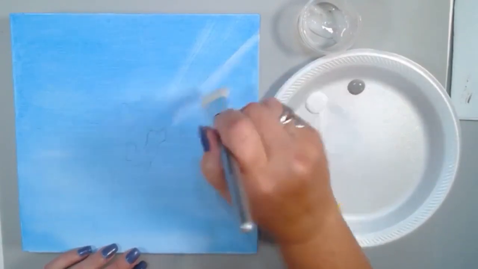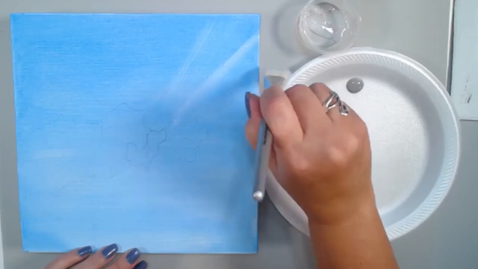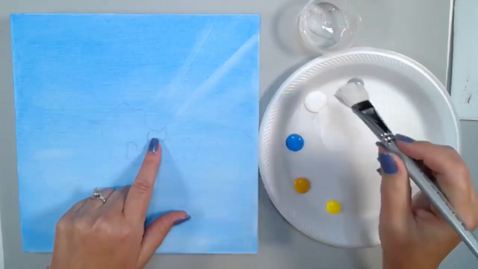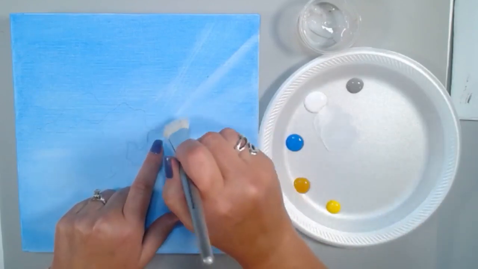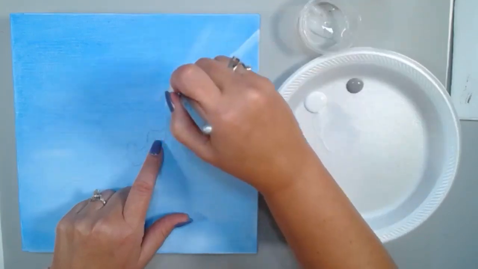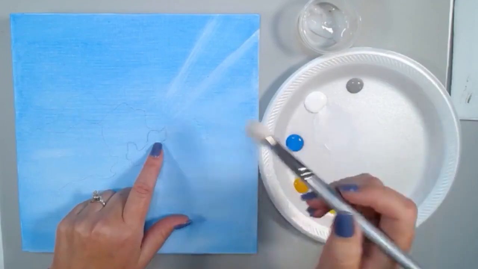Do not let them curve at all. So coming straight from this, it's almost like, if we're painting a flower, this would be our flower center. All right, and so we're going to pull these up, and now we're going to start to work our way around.